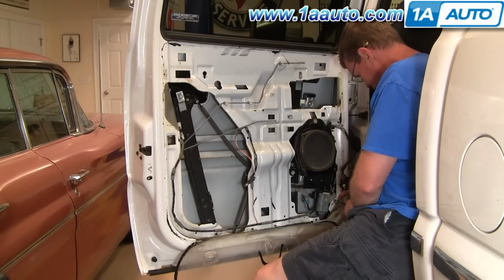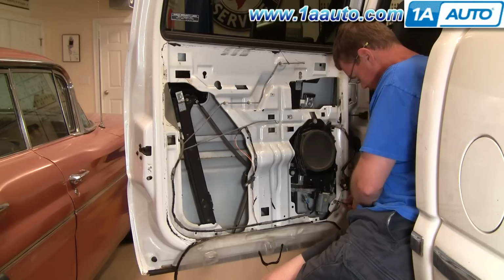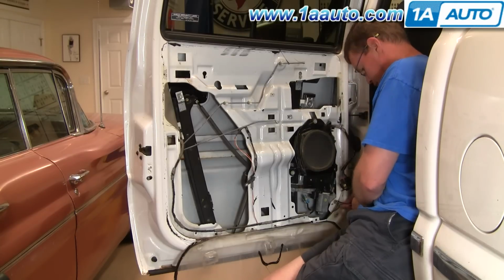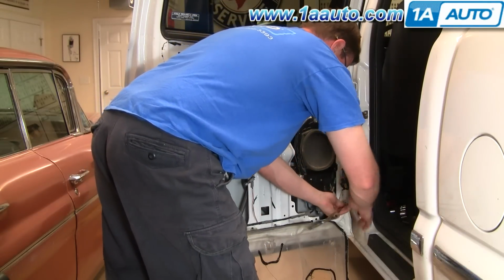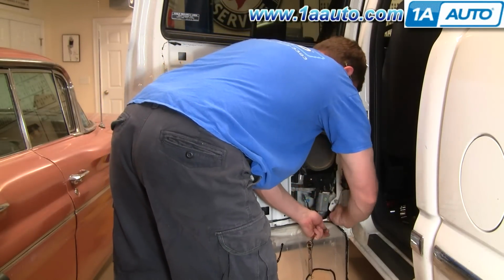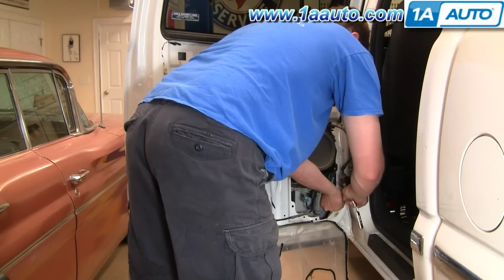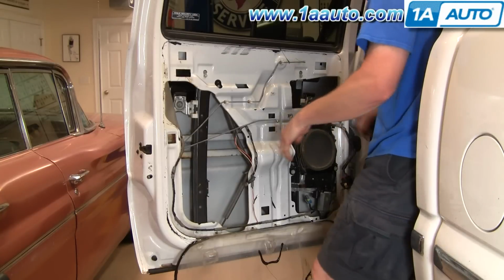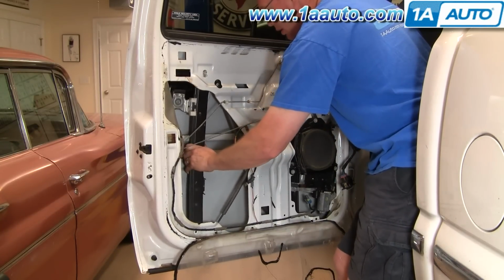Oh, and there's a bolt right here that holds the window motor, way down in the corner. And we'll just speed this up a little bit as I take that lower bolt out. The regulator can go out, up.